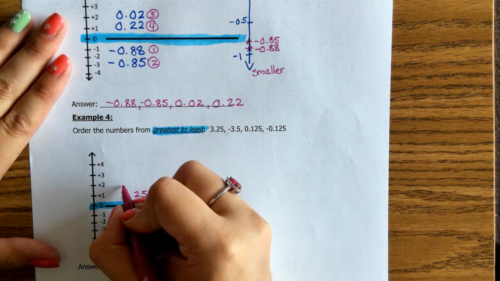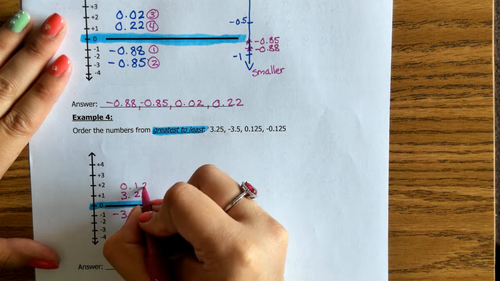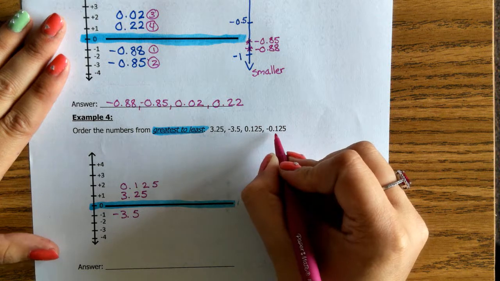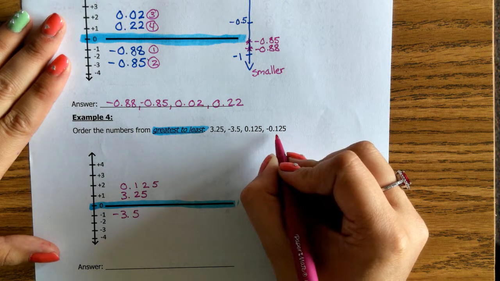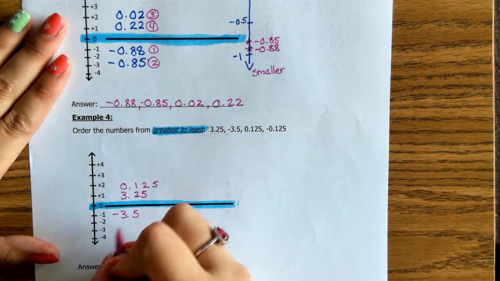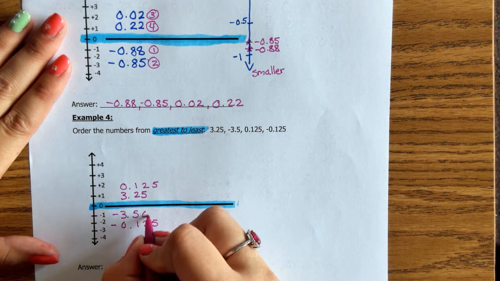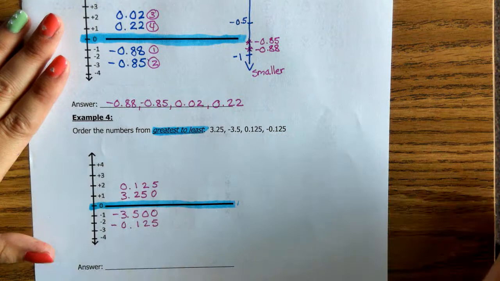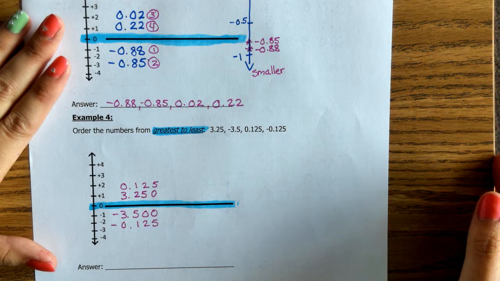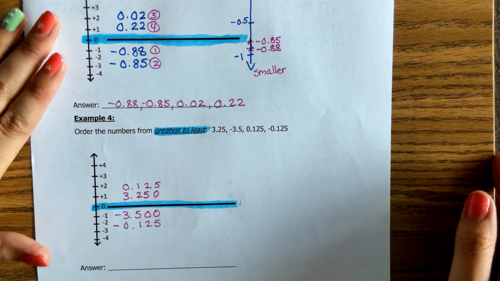125 thousandths, it's a positive number. And negative 125 thousandths, that's a negative. I'm going to put some placeholders in here. Just makes life a little bit easier. So what I have to do now is put them in order.